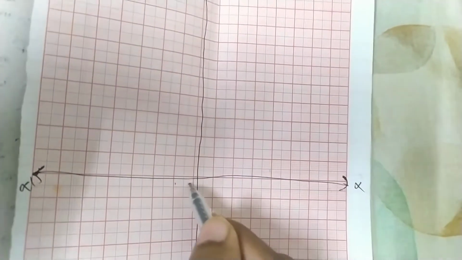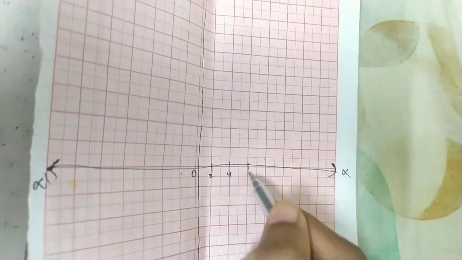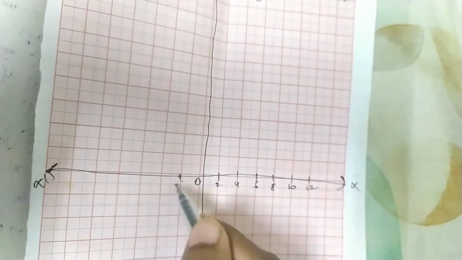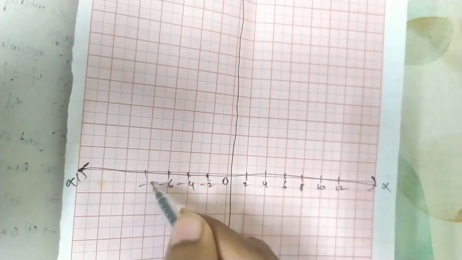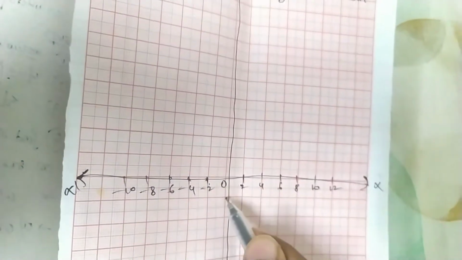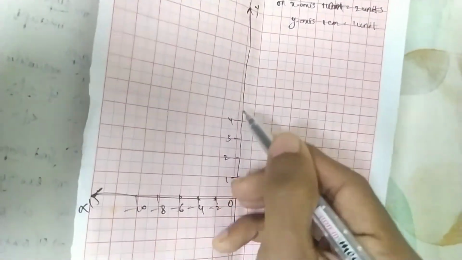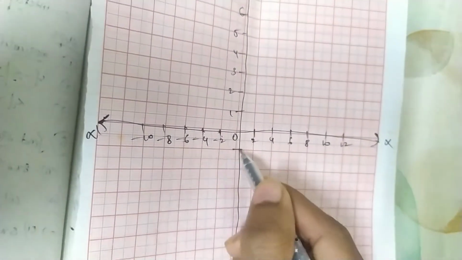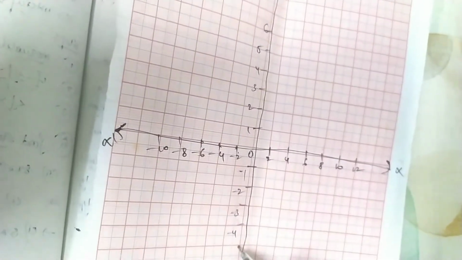So starting here is 0, then 2, 4, 6, 8, 10, 12, and here also -2, -4, -6, -8 and -10. On the y-axis 1, 2, 3, 4, 5 and 6, and on the negative y-axis -1, -2, -3, -4, -5 and -6.